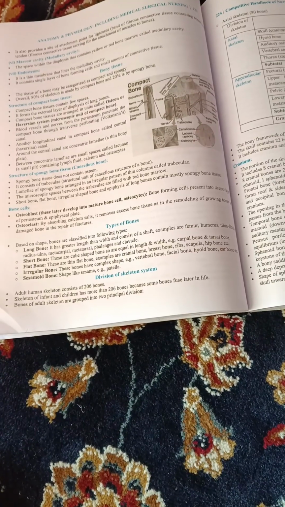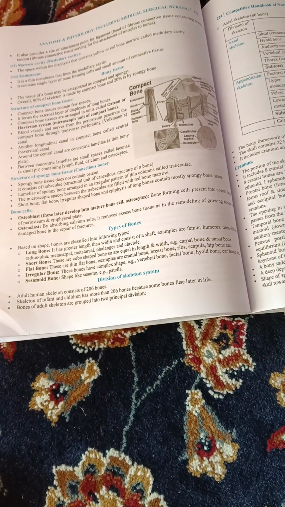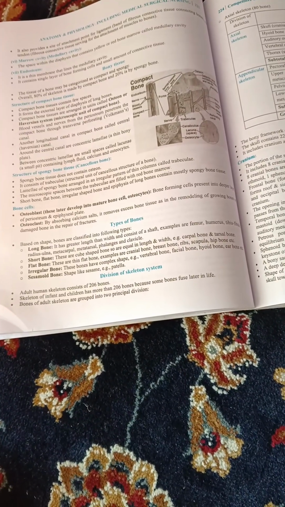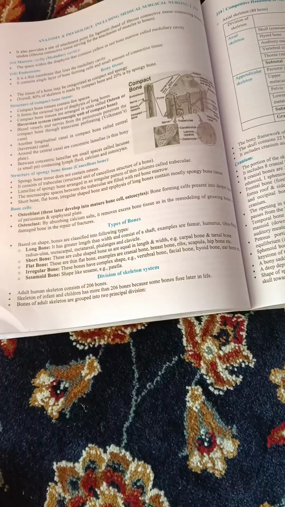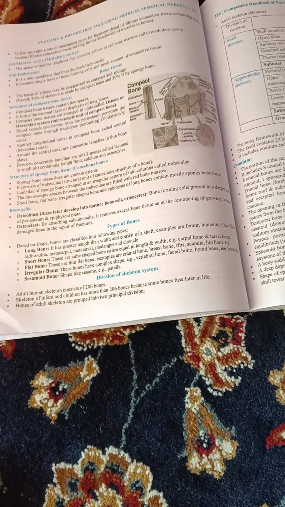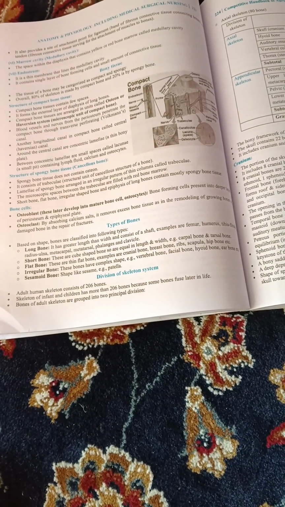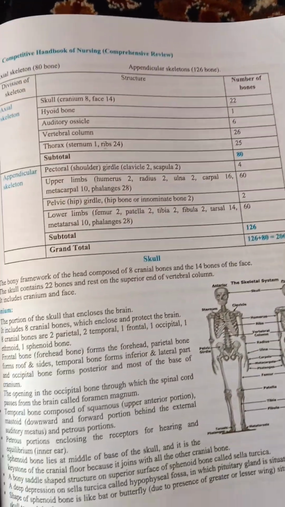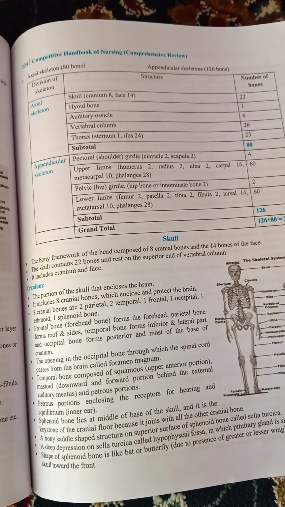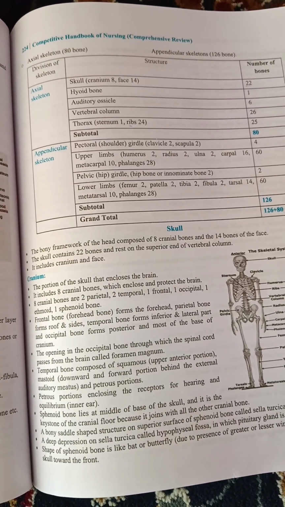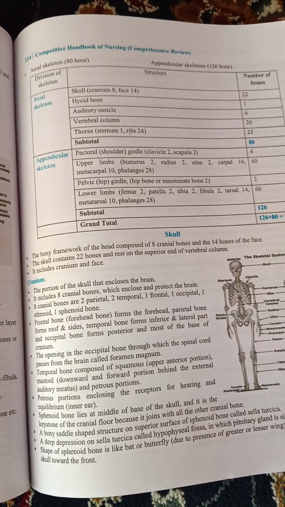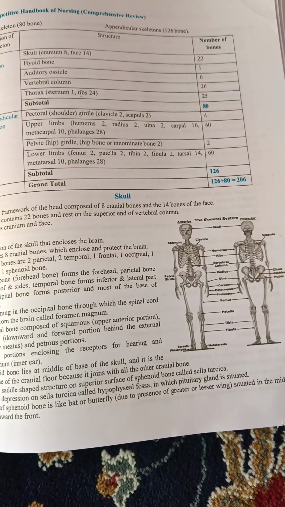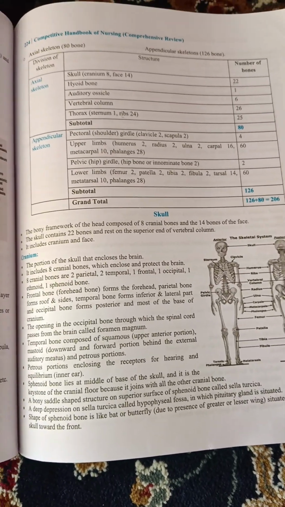In this video we will study the division of the skeleton system. The adult human skeleton consists of 206 bones. The skeleton of infants and children has more than 206 bones because some bones fuse later in life. Bones of the adult skeleton are grouped into two principal divisions, that is axial skeleton and appendicular skeleton. The axial skeleton consists of 80 bones and the appendicular skeleton consists of 126 bones.